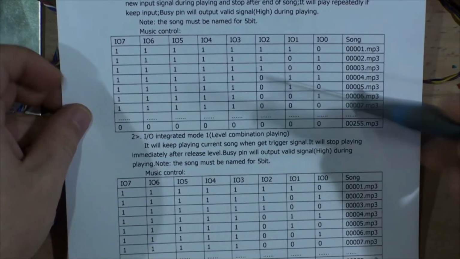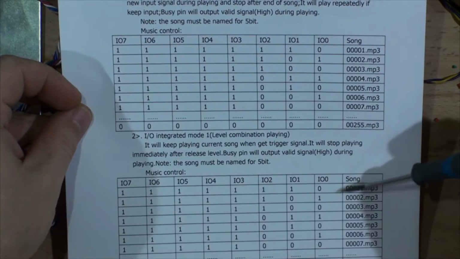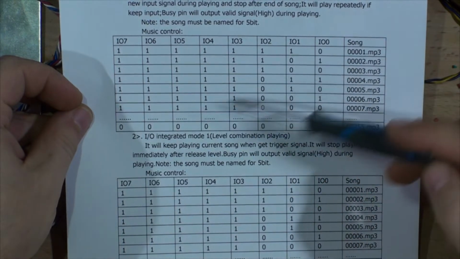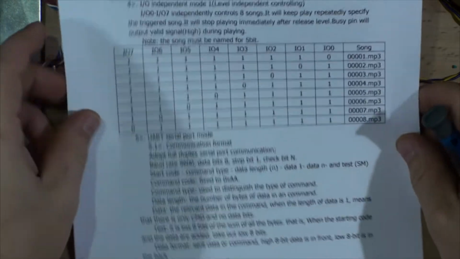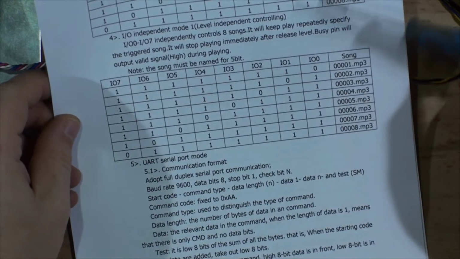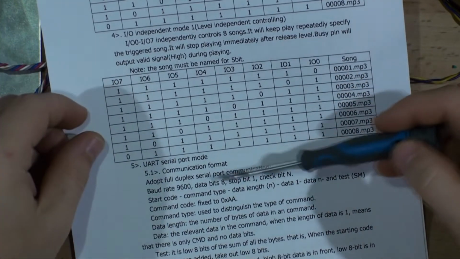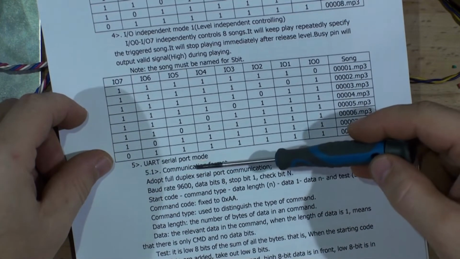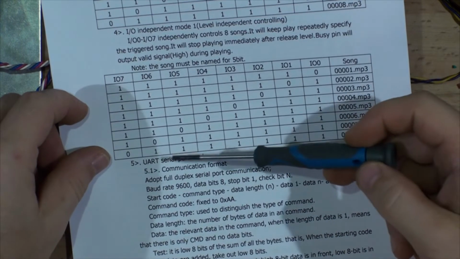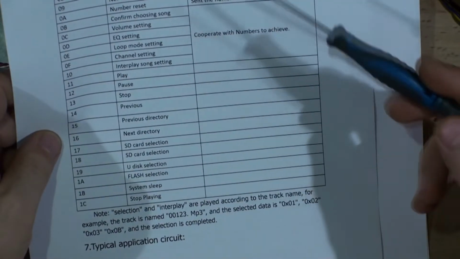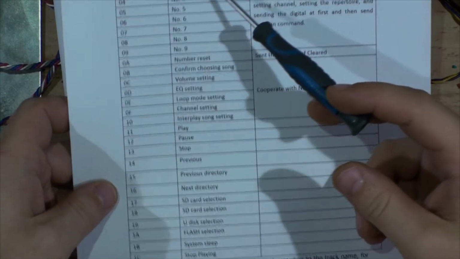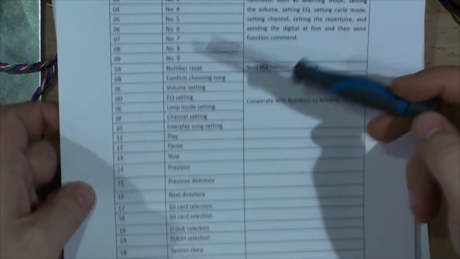So this is how you multiplex the songs. In both of them, it's the same multiplex to trigger songs up to 255. Then this is just explaining different modes on how they work. This explains that you can download this manual, by the way, online. UART serial, how to communicate, which we will not be interested in. That's all the command functions if you're sending in hex, which command to say and to do what.